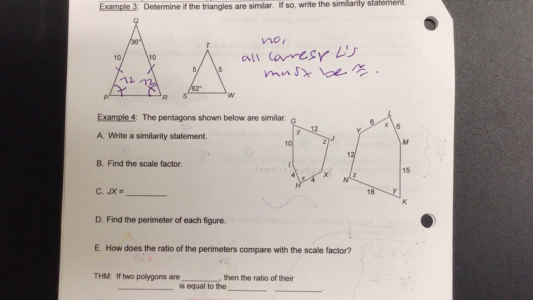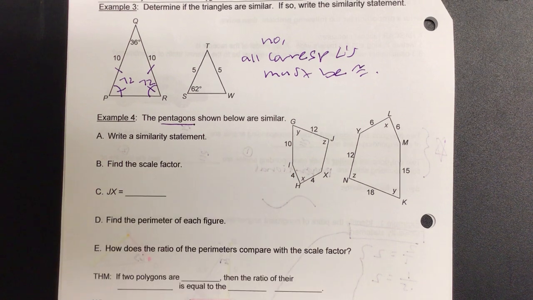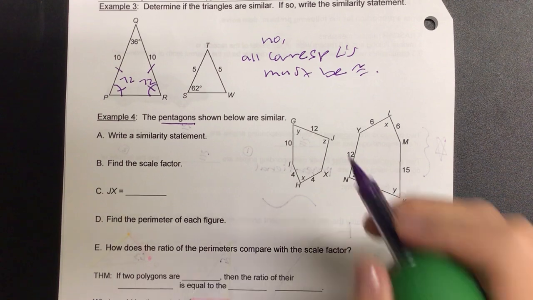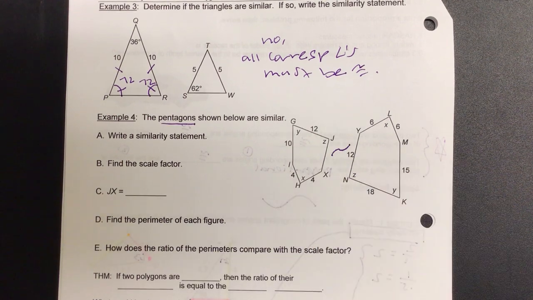What is the name of the figure on the bottom after that? It's not a quadrilateral, it's not a triangle, it is a pentagon. All right, for the pentagon it says they are similar. So we are allowed to say, here's my wave. They are similar to each other.